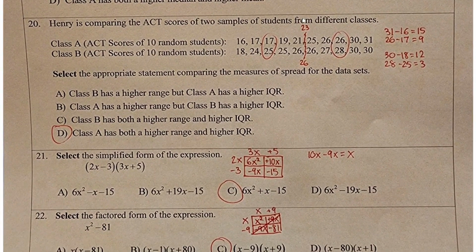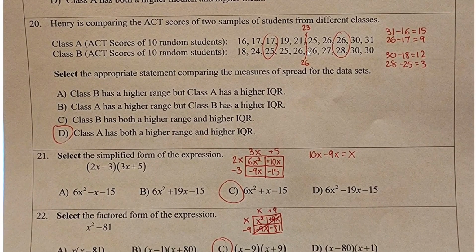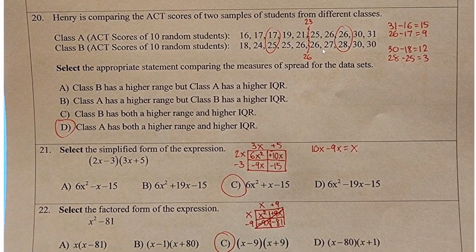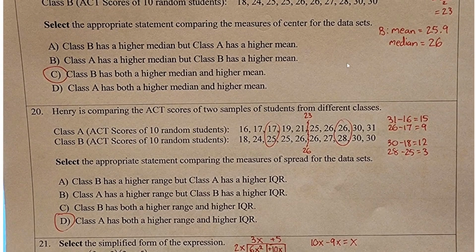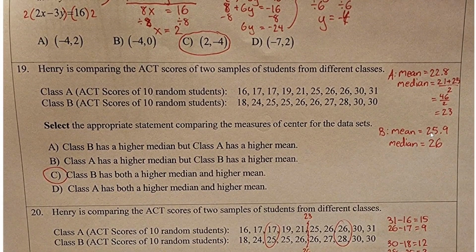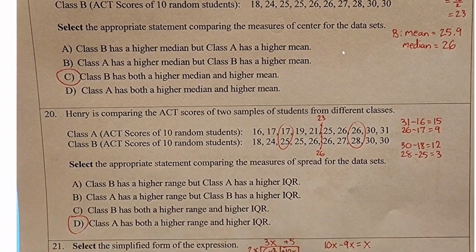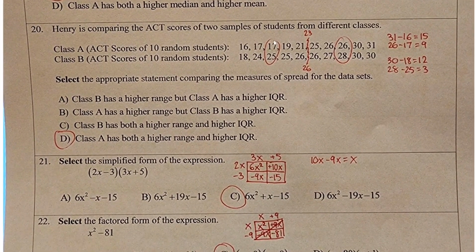Okay, moving on. Number 20. Again, 10 more numbers. In fact, that's right, it's the same 10 numbers. By the way, that means B has a bigger number for both the mean, 25.9 as compared to 22.8, and the median, 26 compared to 23. Number 20 asks you to find the range and the IQR. The range is the easiest, just the biggest number minus the smallest. So the first one, 31 minus 16, is 15. The second one, 30 minus 18, is 12. So the first set of data has a higher range.